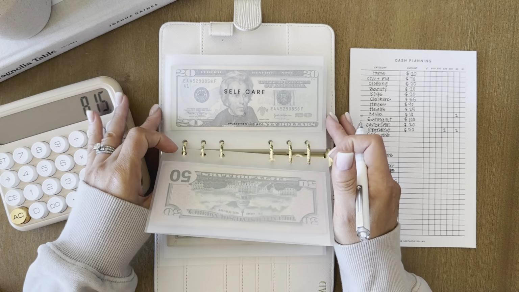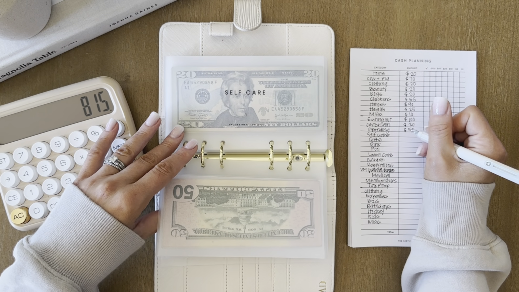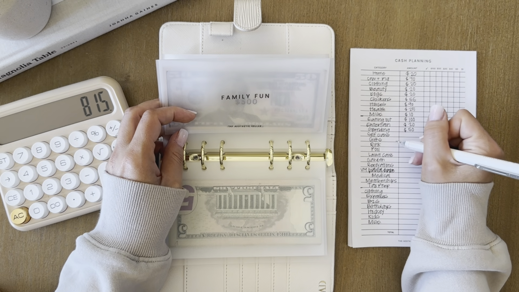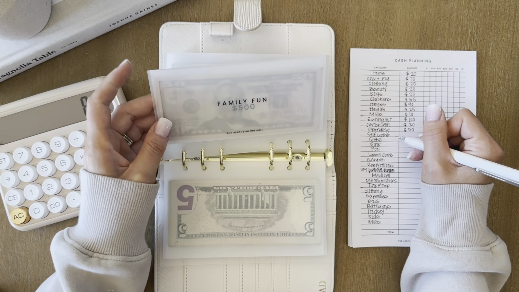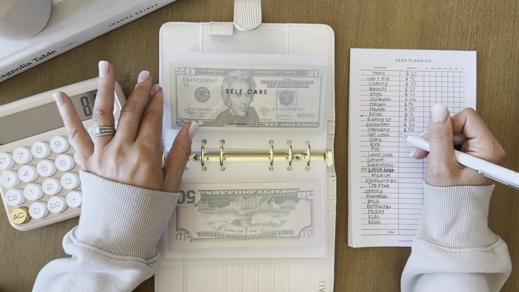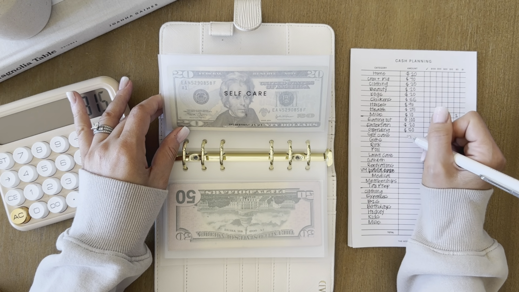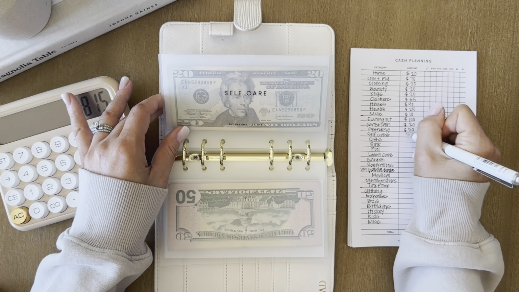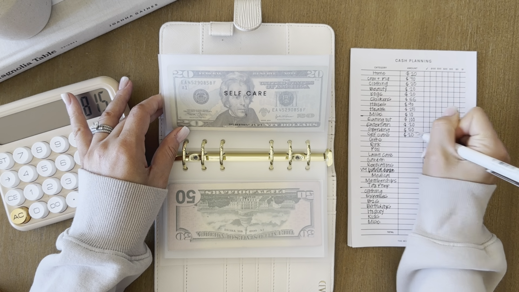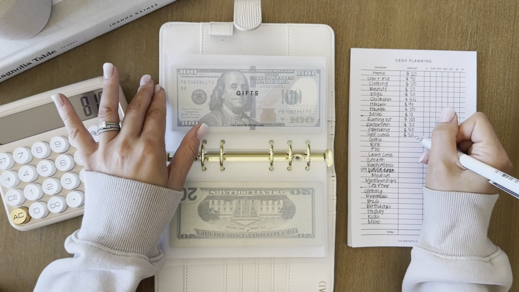Self-care, oh yeah, I'm not stuffing family fun. We have plenty in there, like $600 in that envelope. So self-care, I'm gonna do $20. Gifts.